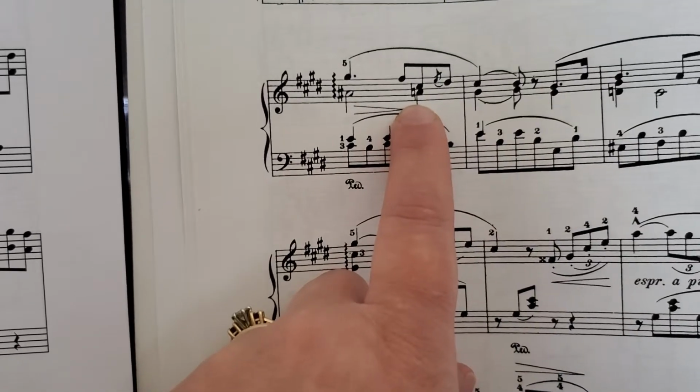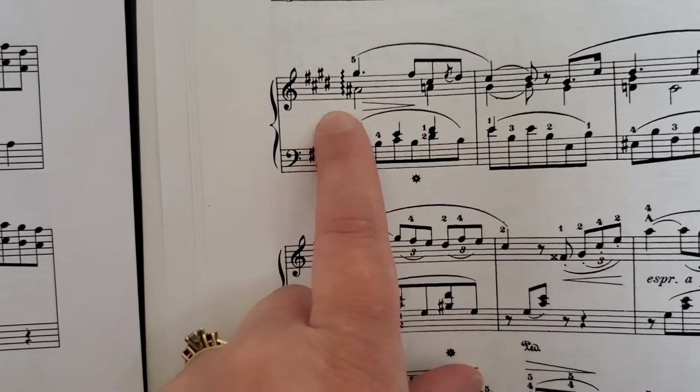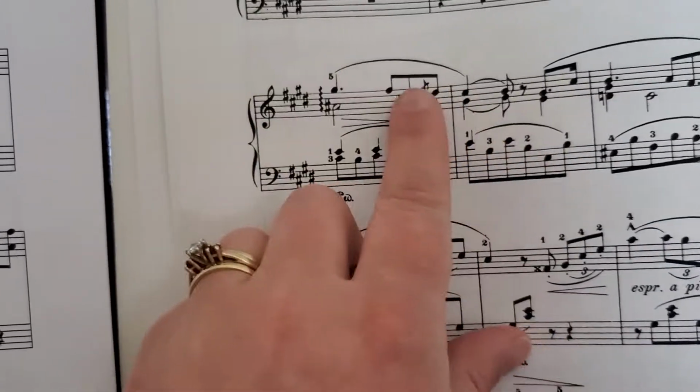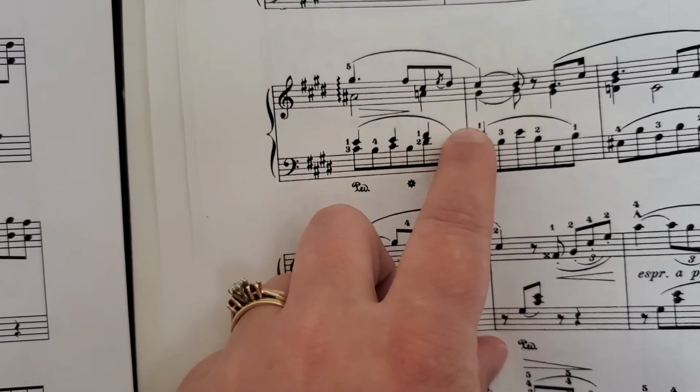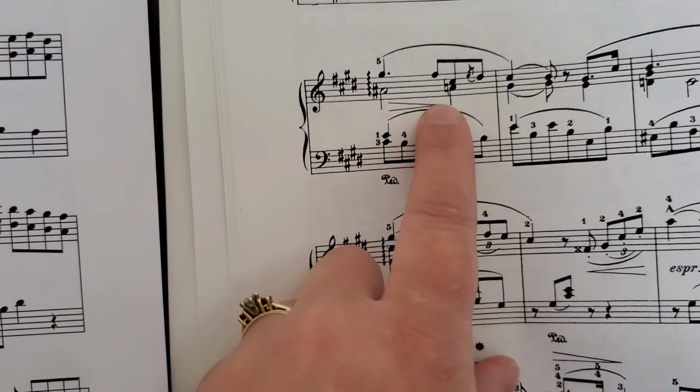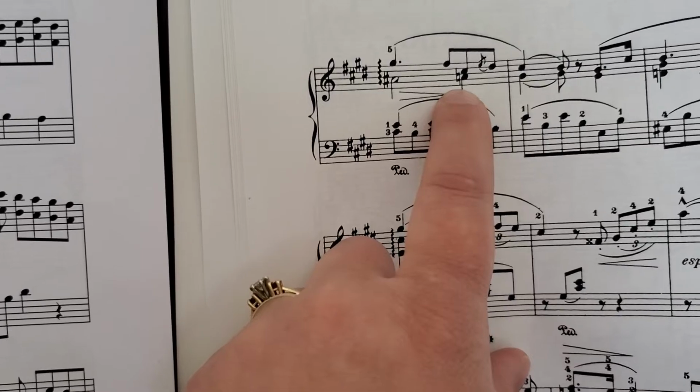Okay, so a natural is usually used to cancel out something that is within the measure. So obviously, once you get past the bar line, it cancels itself out. But if you want to cancel it before you get to the bar line, that's when we use a natural.